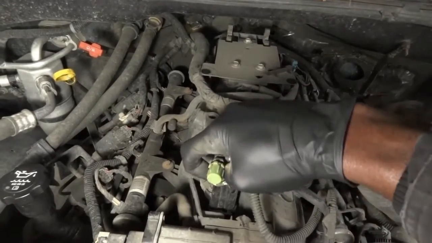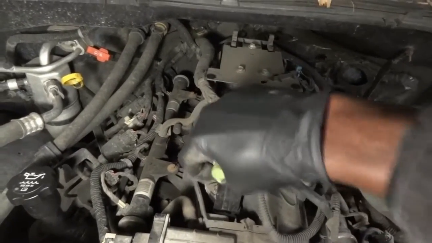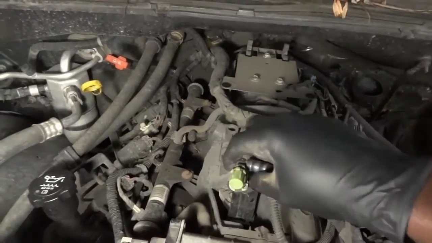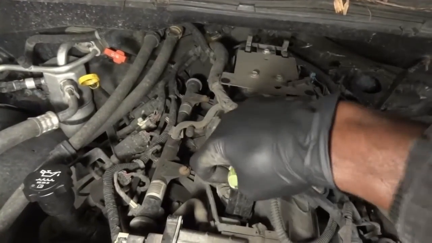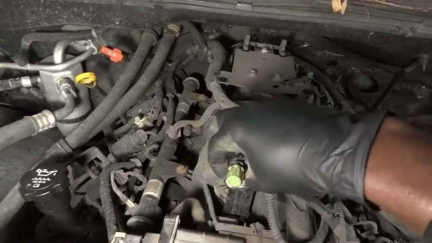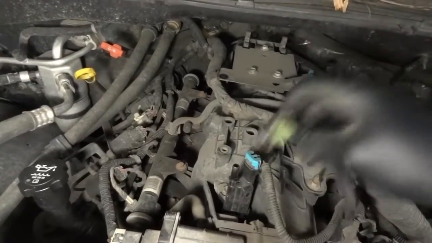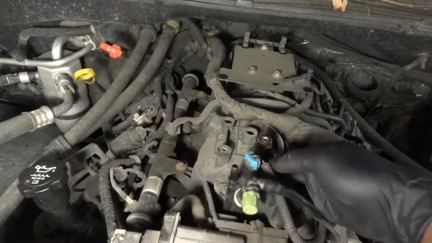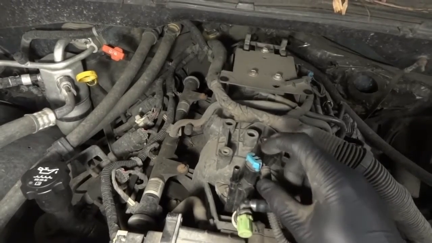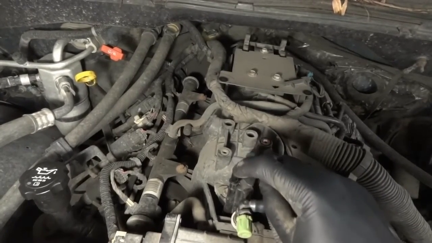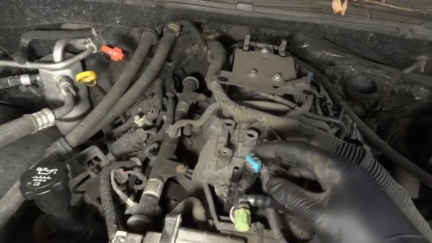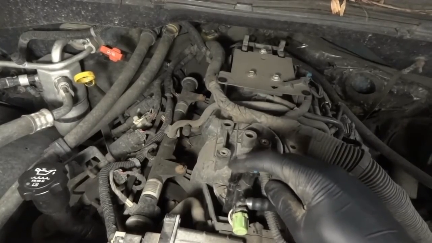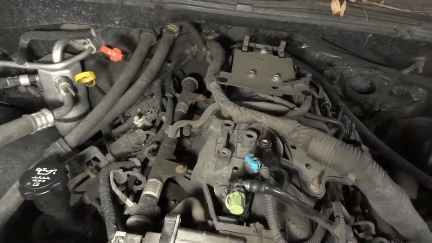So now we're going to disconnect this tube so that we can test it. Actually, let me see if I can do that while I'm holding the camera. Oh, there we go. So this is disconnected. We're also going to disconnect the electrical connector because the computer might command this on, and if you do that with the electrical connector connected, it can give you a wrong reading, okay?